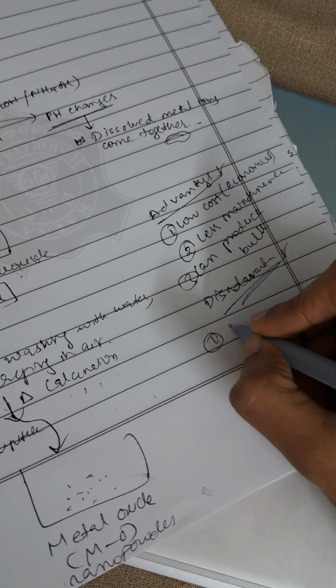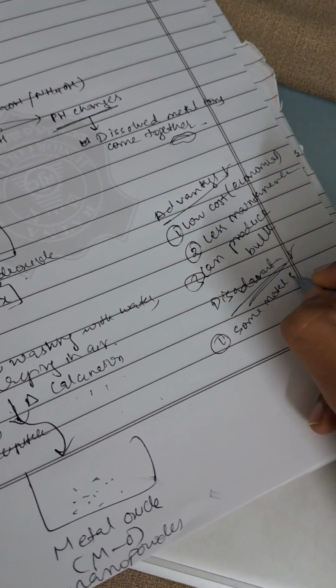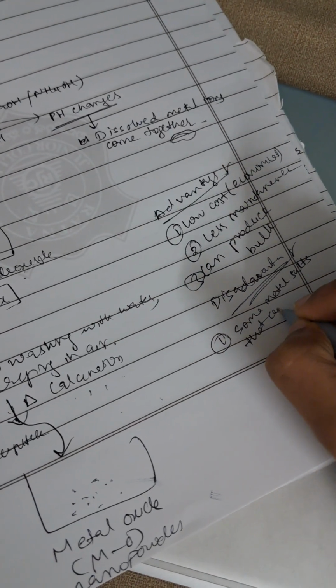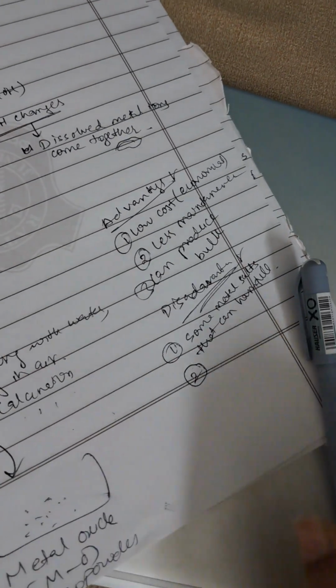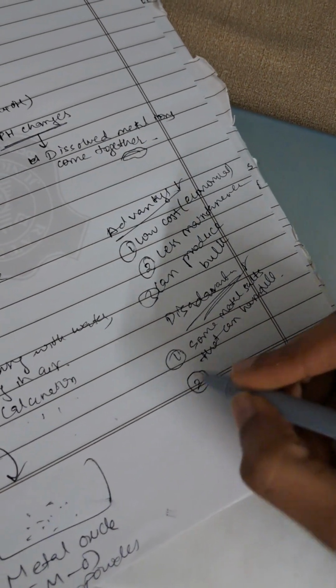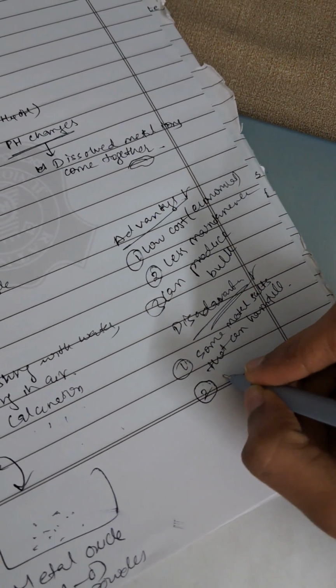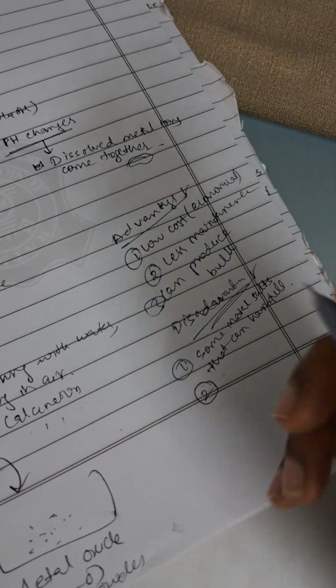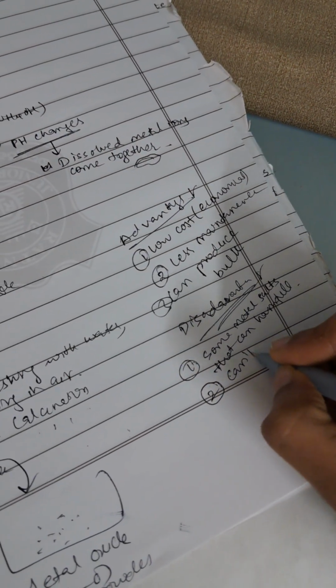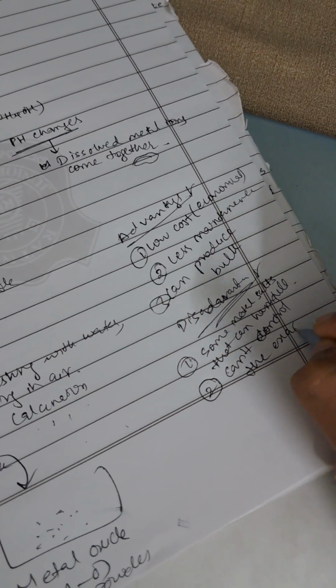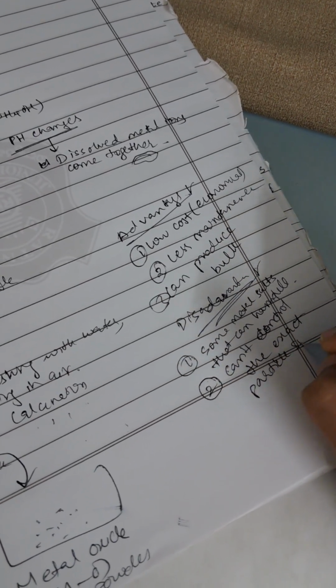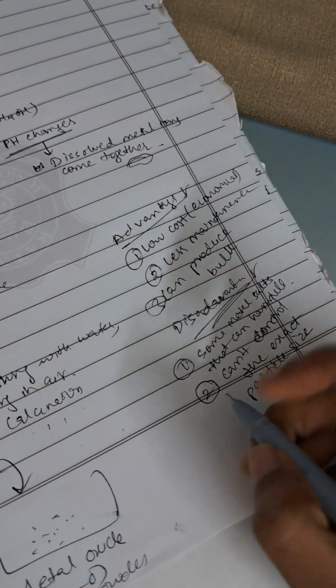first, some metal salts you will take can be harmful. Next, you can't determine the exact particle size. The particle size which you will get, you can't control exactly.